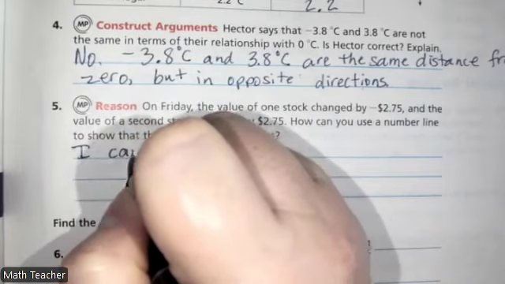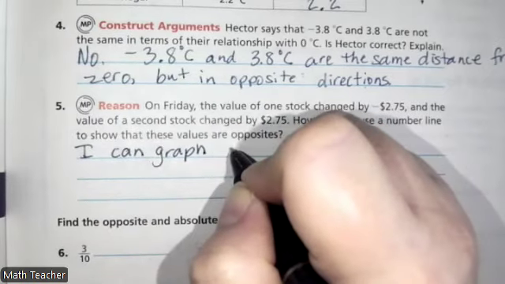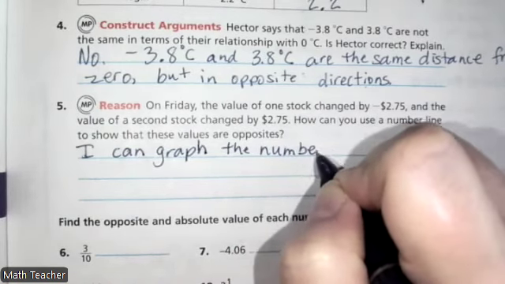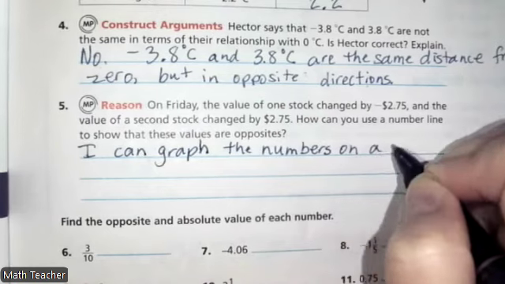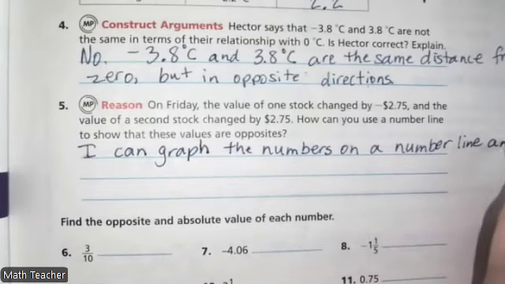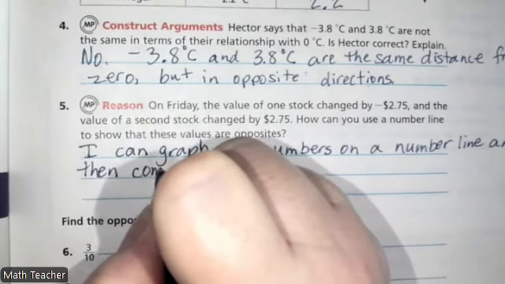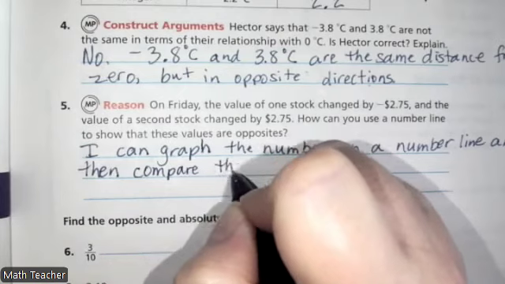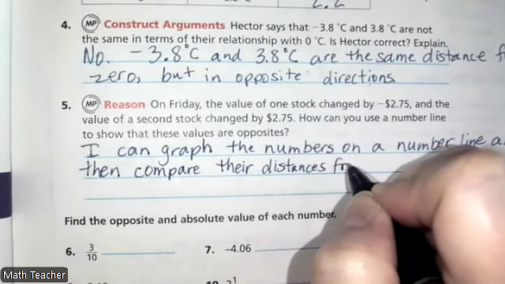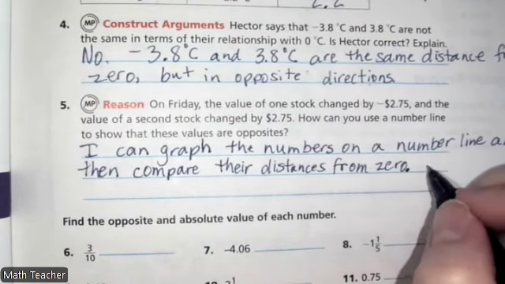So let's go ahead and write that down. I can graph the numbers on a number line, and then compare their distances from 0. If the distances are the same, they are opposite.